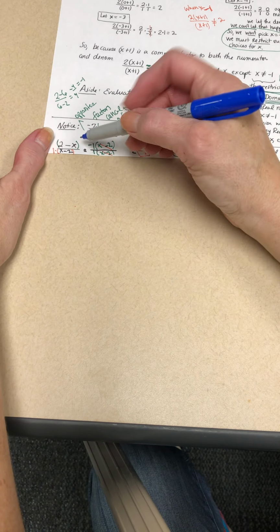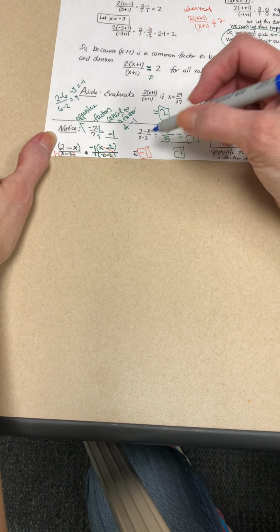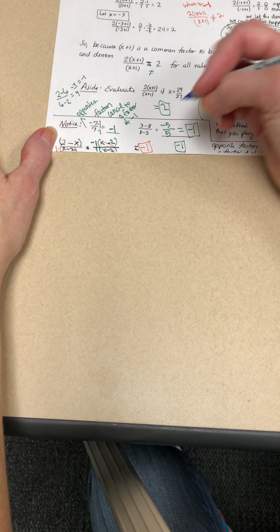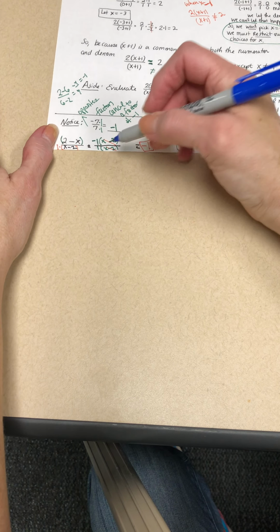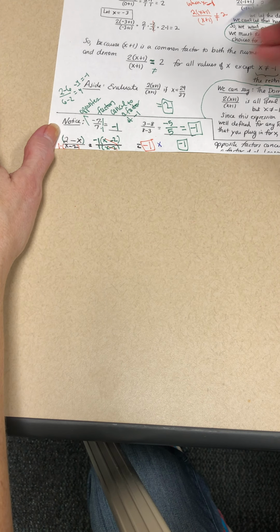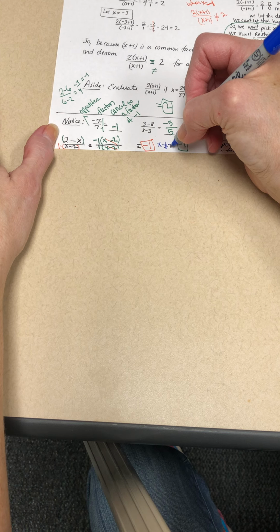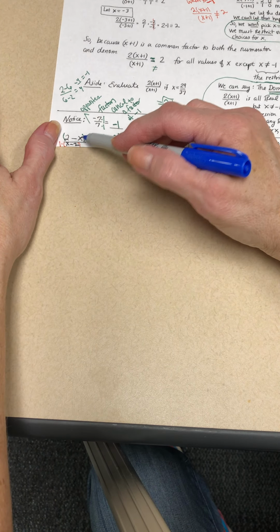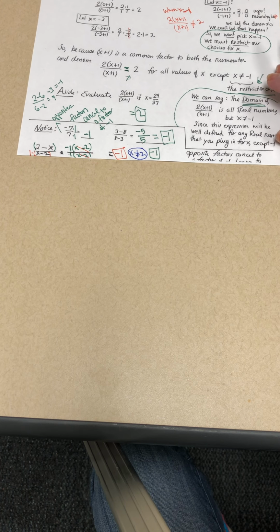Now, one last thing I want to add to this. This expression is going to equal negative 1 for any number you plug in for x, except what? Look at that denominator. What value for x would make that 0? 2. It's going to equal negative 1 as long as you don't plug in 2 for x. That's the restriction. If you plug in 2 for x, this expression is meaningless, which is not the same as negative 1. All right, so we're going to continue on with this idea on the next video.